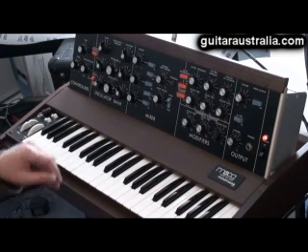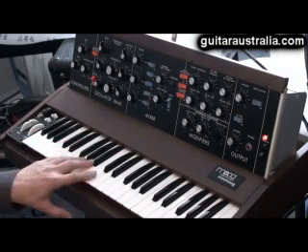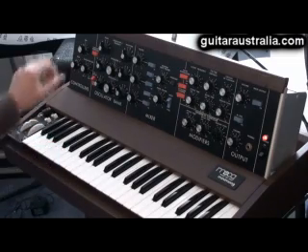So that's what I'm going to do, because this synthesizer doesn't have a way to control the amplifier with the oscillator.